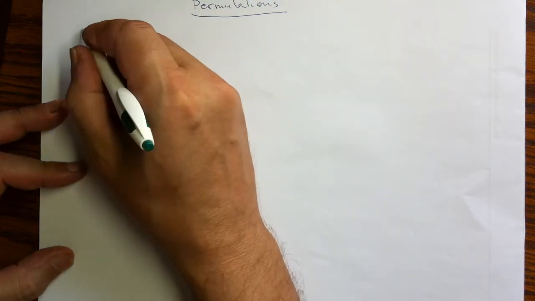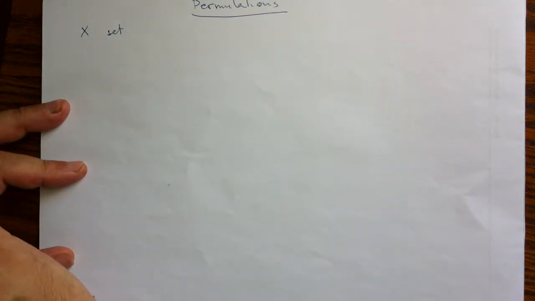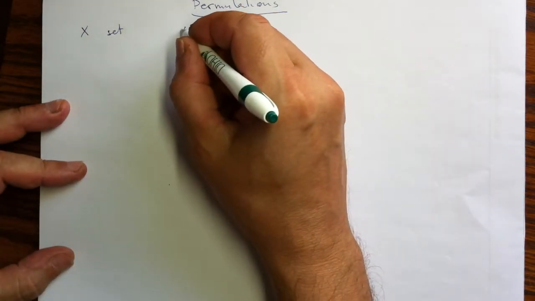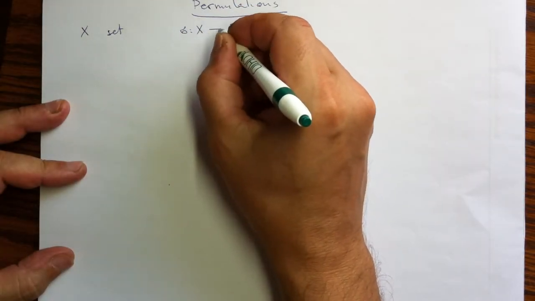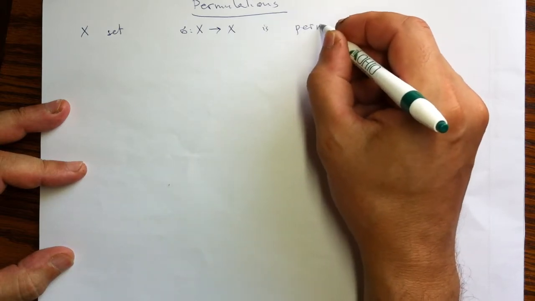So let's imagine a set X and then a map from X to itself. Let's call it permutation.